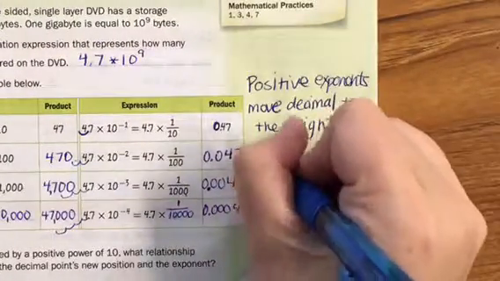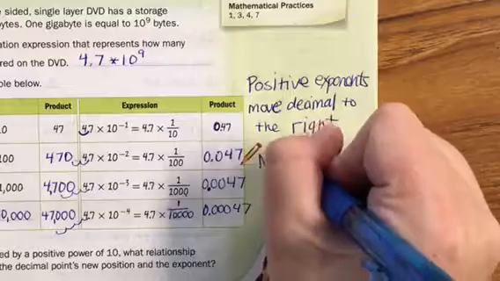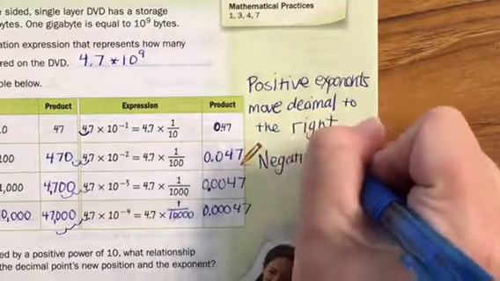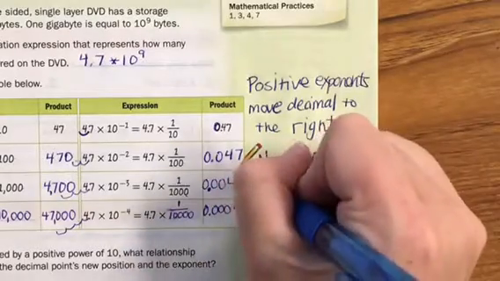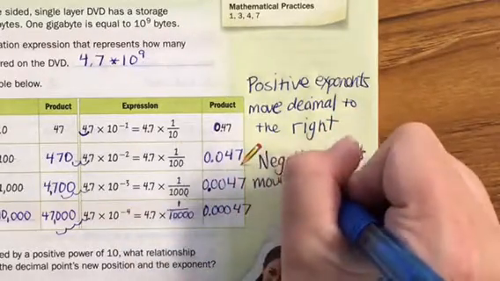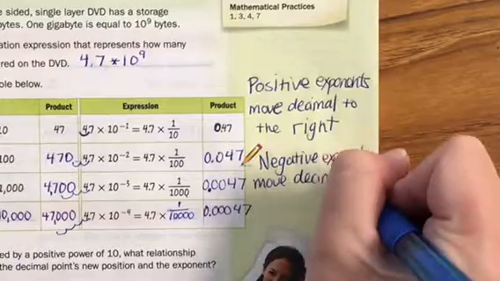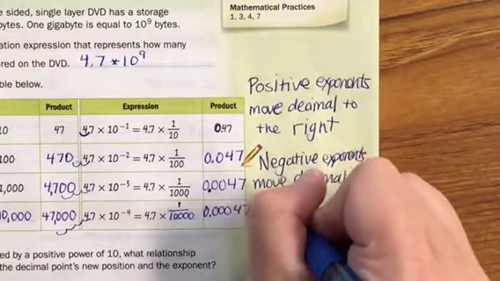So what do you think negative exponents do then? Good. Negative exponents move the decimal to the left.